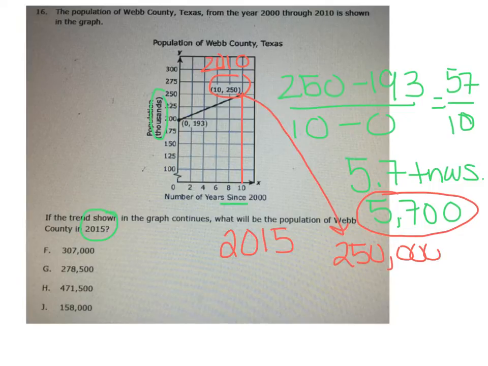So if you use a calculator and you type in 250,000 plus 5,700 one time, you're going to get 255,700. And that's for 2011. So we're going to keep going until we get 2015. So again, you're going to add your 5,700.